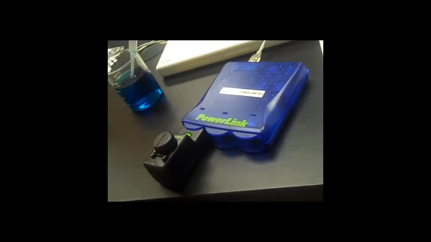This is the GLX, just attached to the colorimeter, which measures the percent transmittance of light.